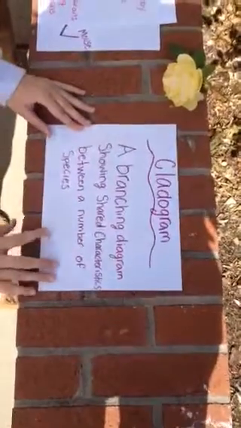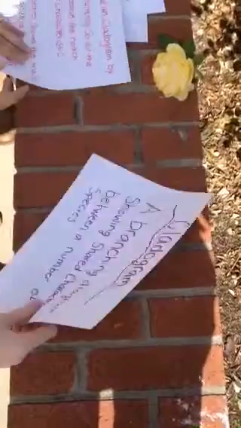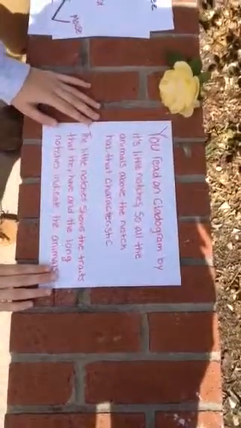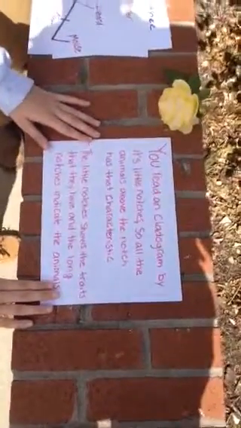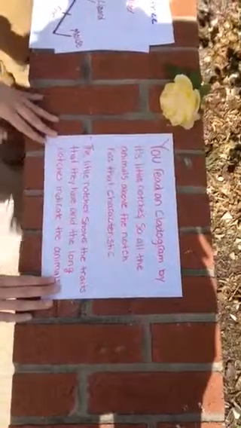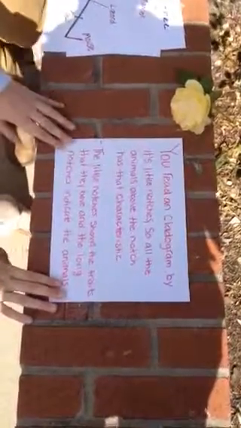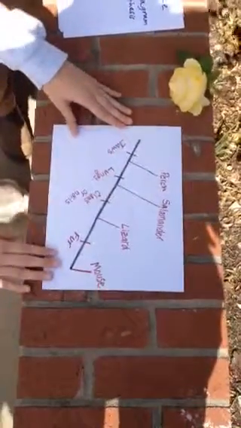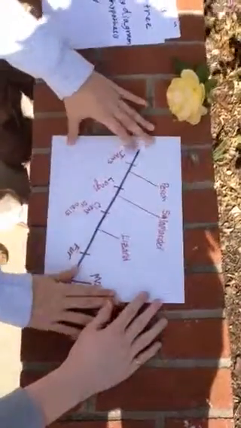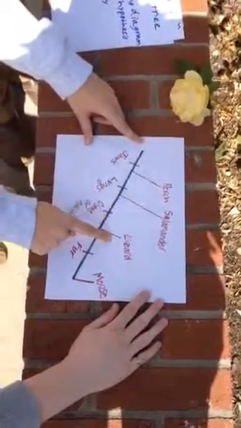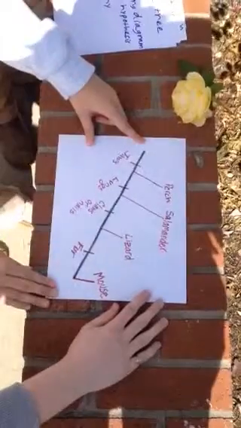A cladogram is a branching diagram showing shared characteristics between a number of species. You read the cladogram by its little notches. So all the animals above the notch have a characteristic. The little notch shows the traits that they have, and the long notches indicate the animals. So, the little notch that has lungs means salamander, lizard, and mouse all have lungs, except for the perch.